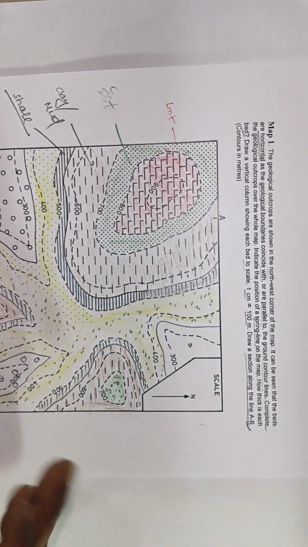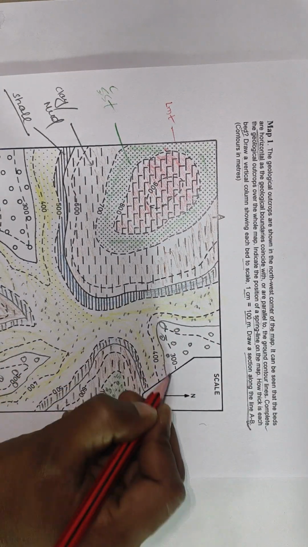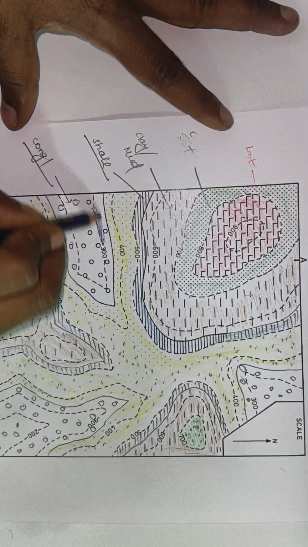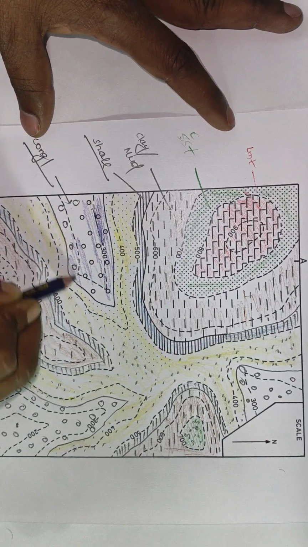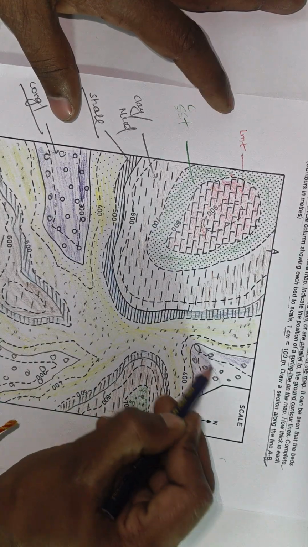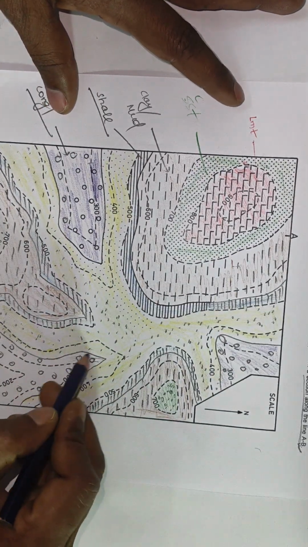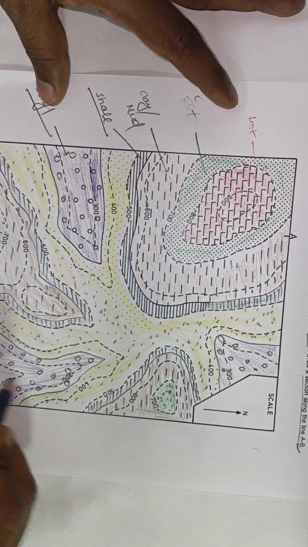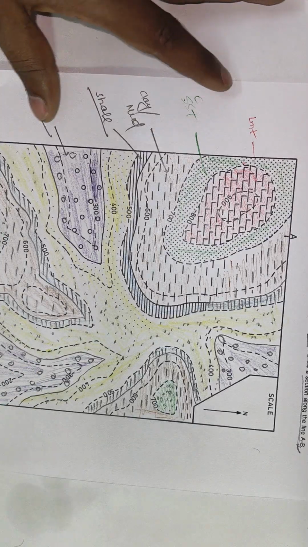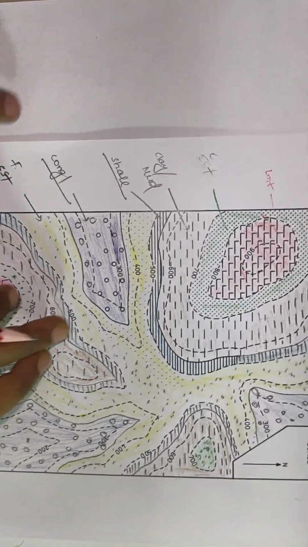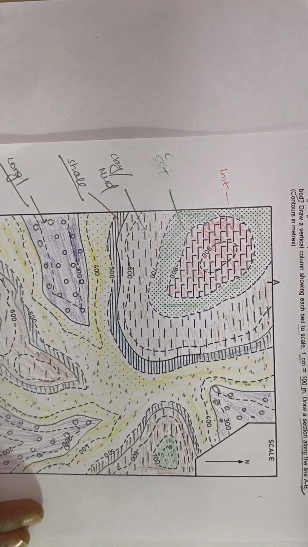This one, this one, conglomerate. So this one is fine sandstone, this one is coarse sandstone, and our first task is completed.